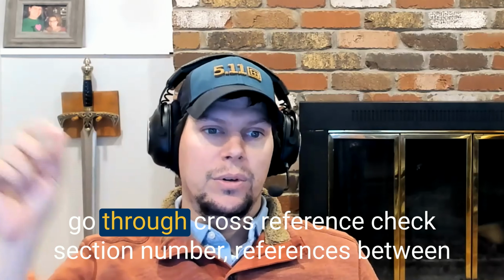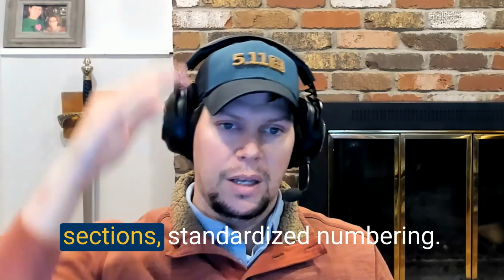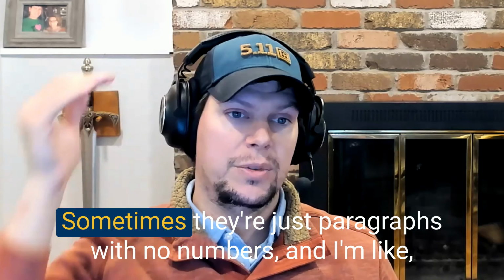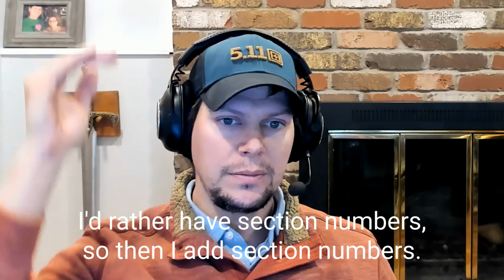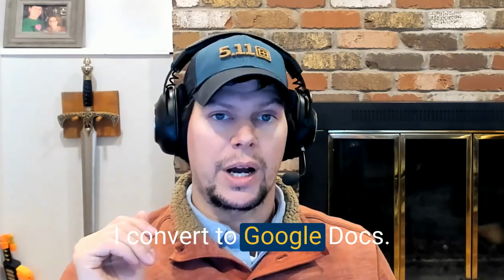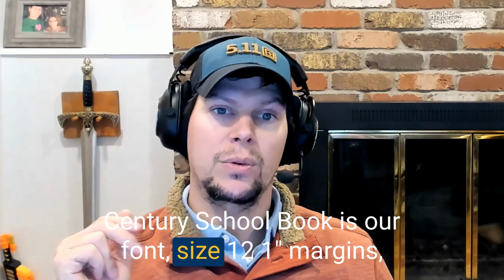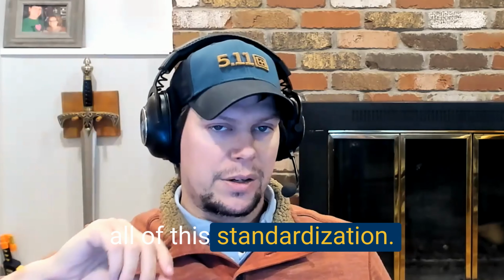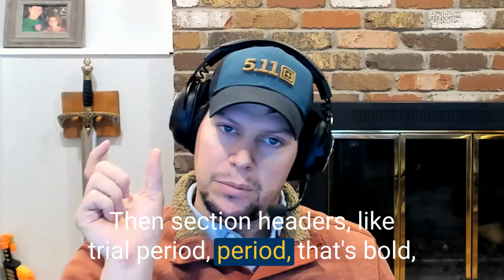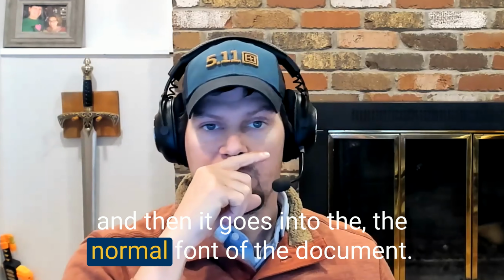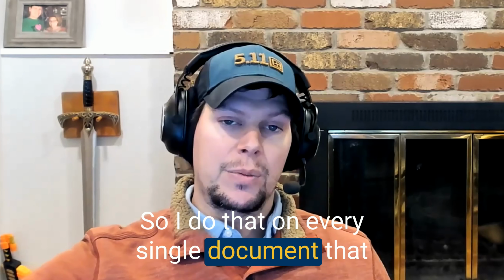Line by line, go through, cross-reference, check section number references between sections, standardize numbering. Sometimes they're just paragraphs with no numbers, and I'd rather have section numbers, so I add section numbers. I convert it to Google Docs and to the format we're using: Century Schoolbook as our font, size 12, 1-inch margins, all of this standardization. Then section headers like trial period are bold, and then it goes into the normal font of the document. I do that on every single document that we put into the library.